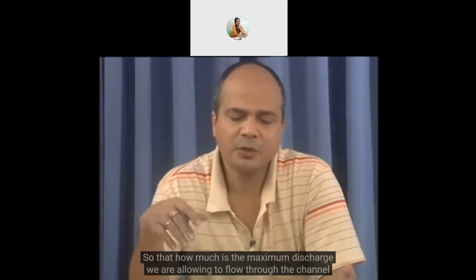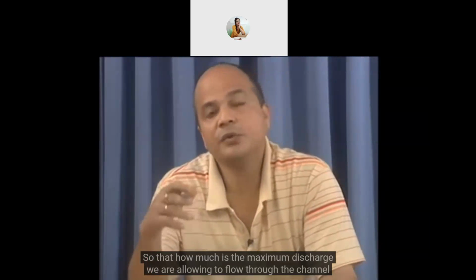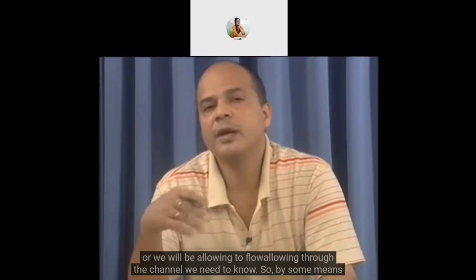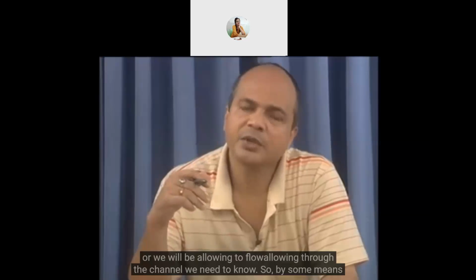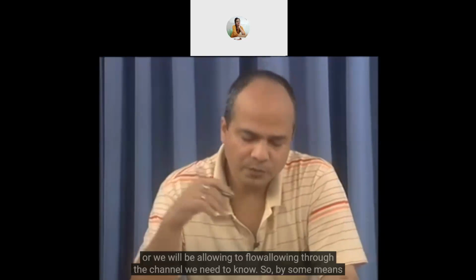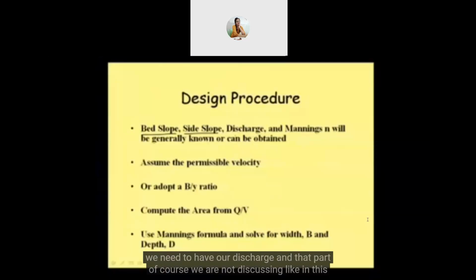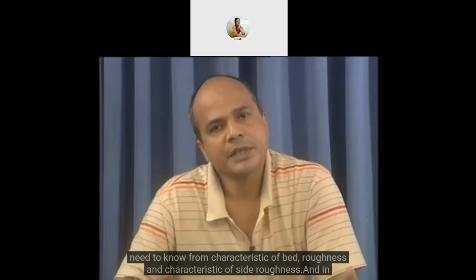So that way, how much maximum discharge we will be allowing to flow through the channel, we need to know. So by some means we need to have our discharge, and that part of course we are not discussing in this course. And then Manning's n, that is the roughness parameter. Roughness parameter we need to know from a characteristic of bed roughness and characteristic of side roughness.